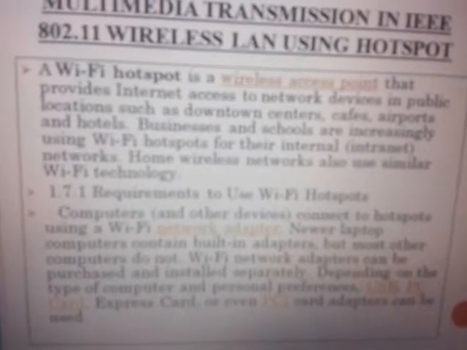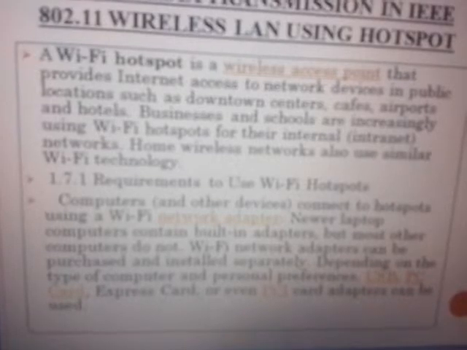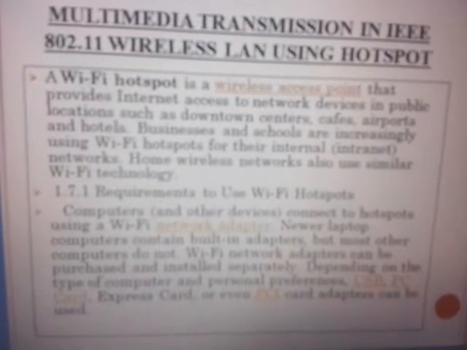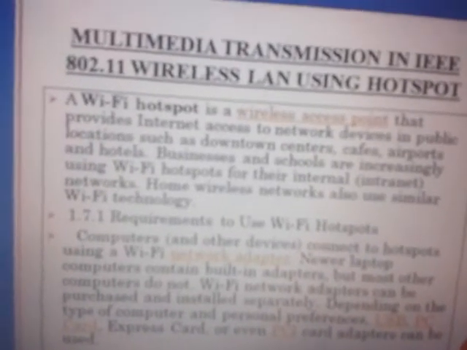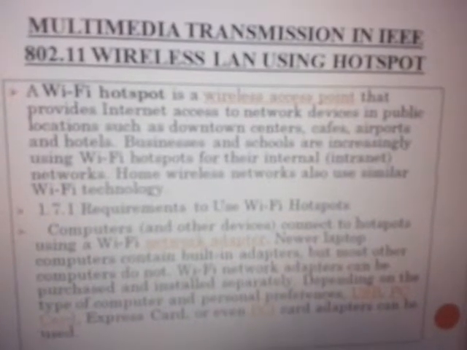1.7.1 Requirements to use a Wi-Fi hotspot. Computers connect to a hotspot using Wi-Fi network adapters. Newer laptop computers contain built-in adapters, but most other computers do not. Wi-Fi network adapters can be purchased and installed separately, depending on the types of computers and personal preferences.